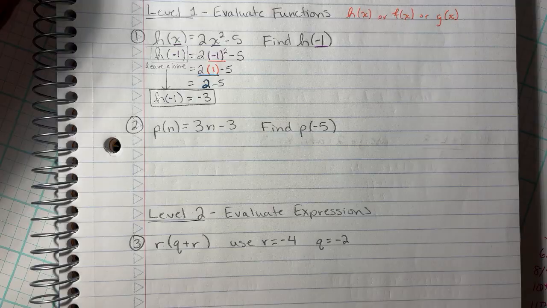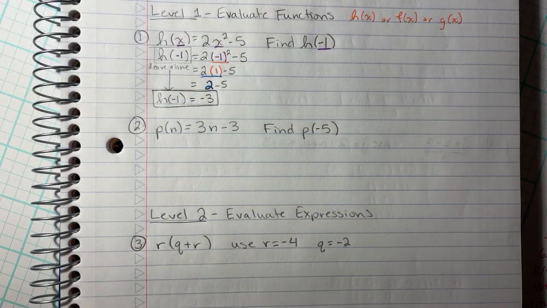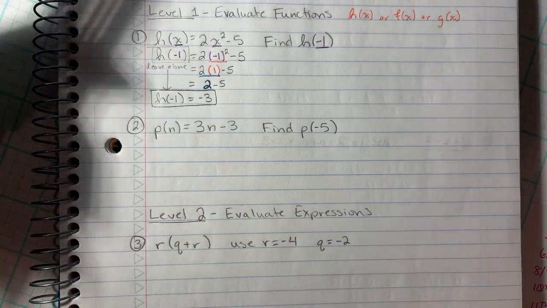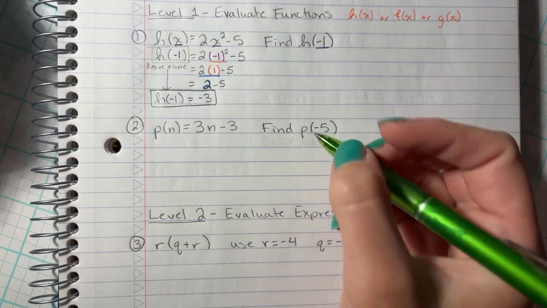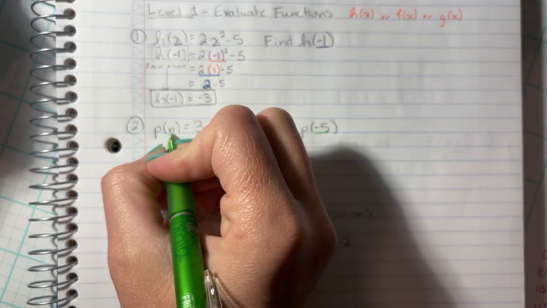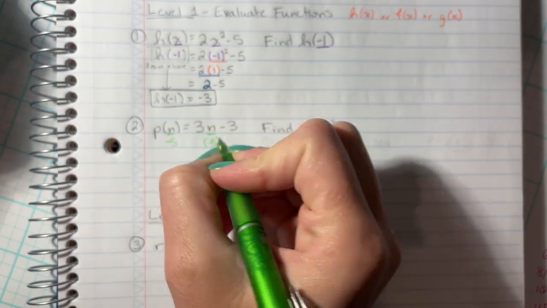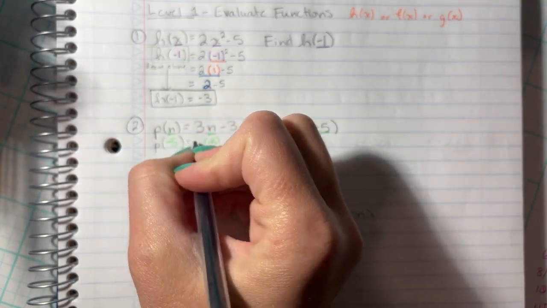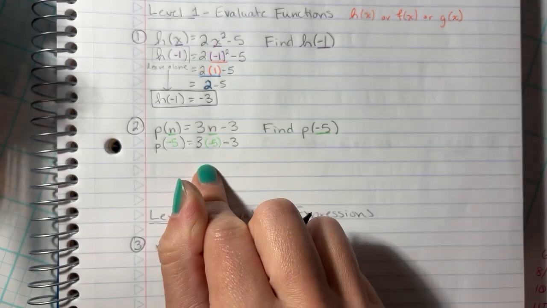Let's look at the next one. It's going to be a similar case that we have going on. Sorry, you're hearing all my pens shuffle in here. We have p of n equals 3n minus 3, and we're finding p of negative 5. So once again, the p, that ain't changing, but this n that was inside is now going to become a negative 5. So I'm just going to even write those right away. Everything else stays. Nothing else changes. That 3, the minus 3, the p, the parentheses, the equal sign, nothing else changes.